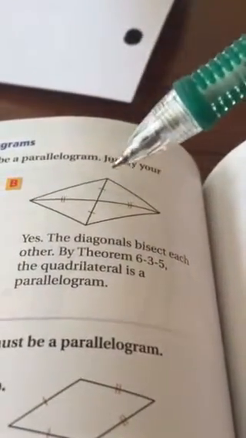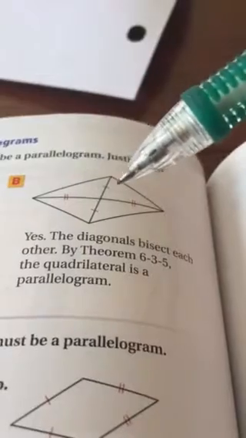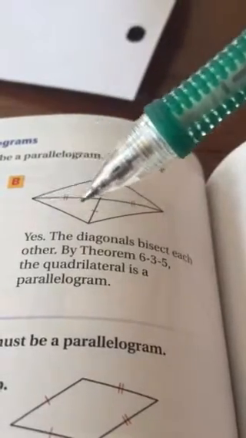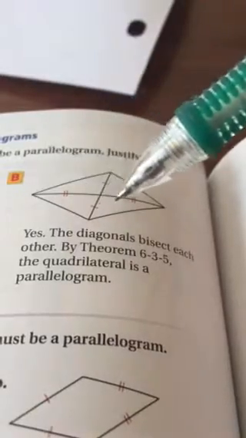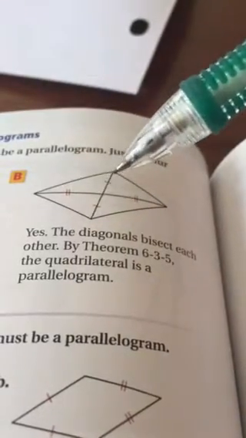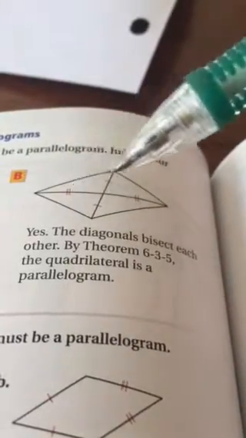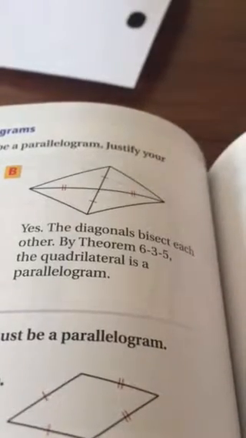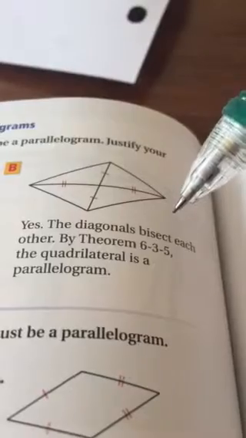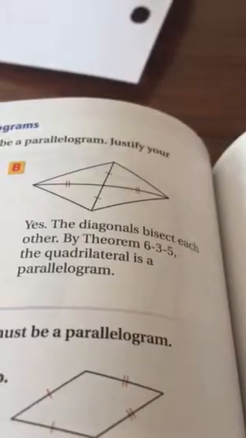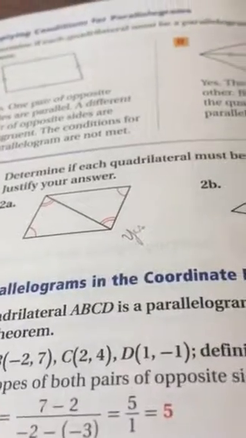And the next one, looking at this quadrilateral, we can tell that these diagonals bisect each other into 2 equal parts. So the horizontal diagonal has cut this one in half, and the vertical diagonal has cut this one in half. That is one of our qualifications for parallelograms, that the diagonals bisect one another. So yes, we can call this a parallelogram without any additional information. All right, 2 more quick ones.